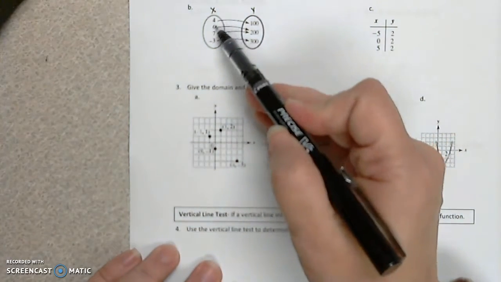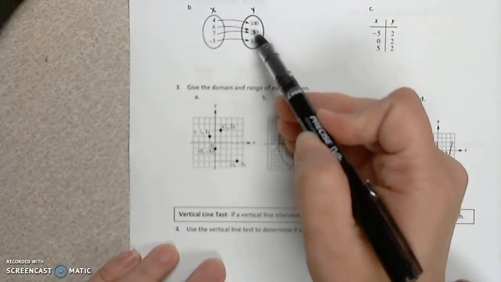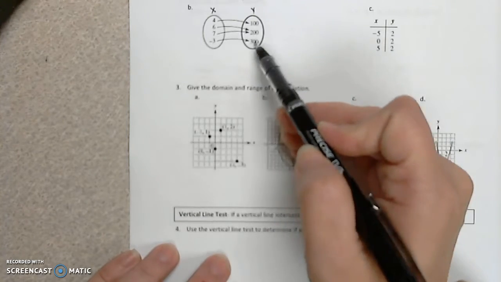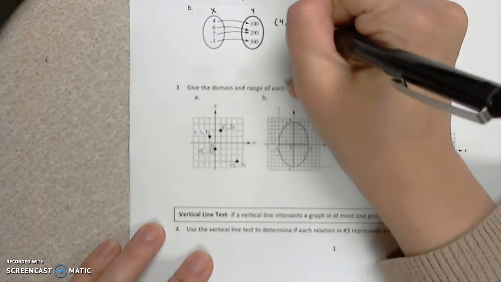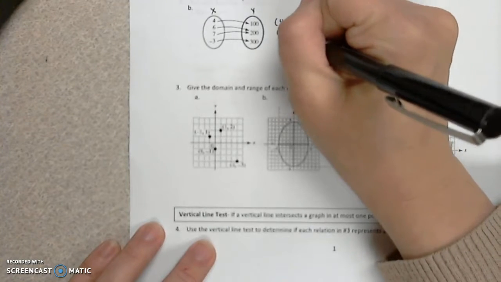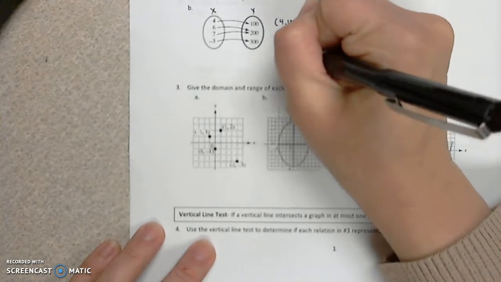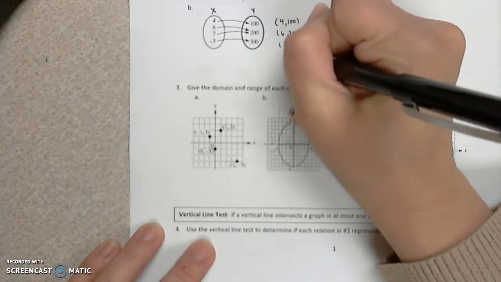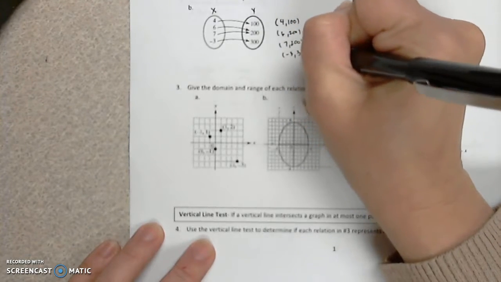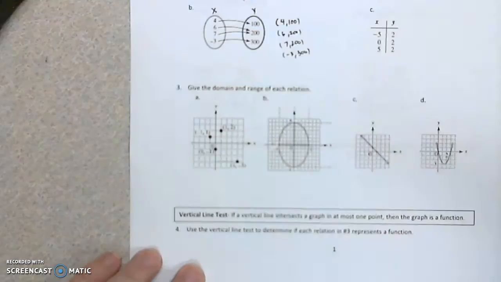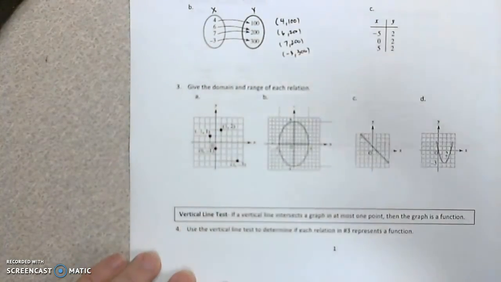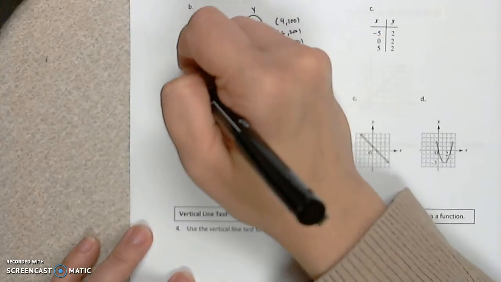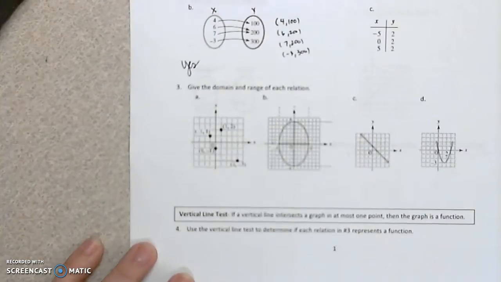Alright, so 4 goes to 100, 6 to 100, 7 to 100, -3 to 300. So it would look something like this. 4, 100, 6, 200, 7, 200, and -3, 300 is what the ordered pairs would look like. We simply look to see, do any of the x values repeat? They do not. They're all different. So we can say yes, this is a function.